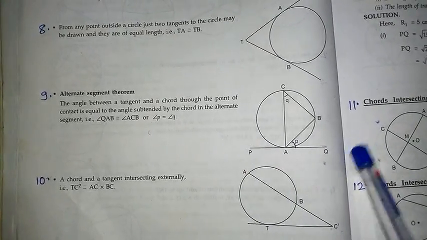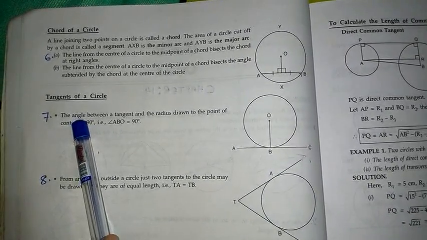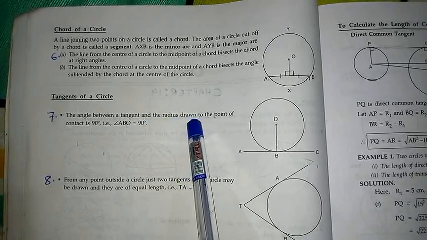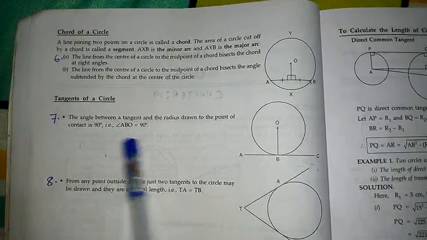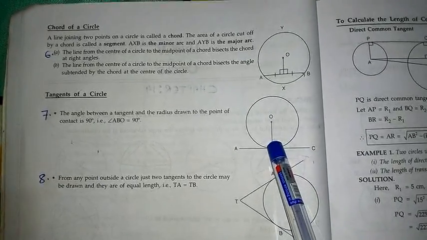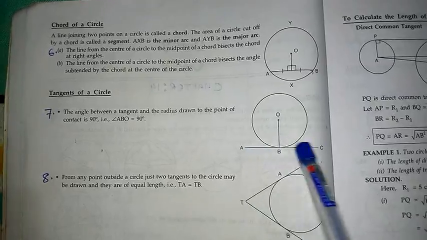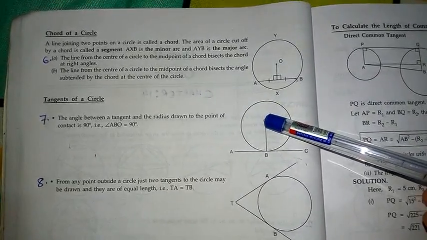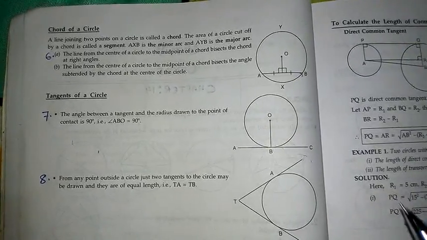You can see one tangent here. The formula is: the angle between the tangent and the radius drawn to the point of contact is 90 degree. This is the point of contact, the point where the tangent touches and goes. If a line comes from the center and touches the same contact point, then it will make 90 degree.